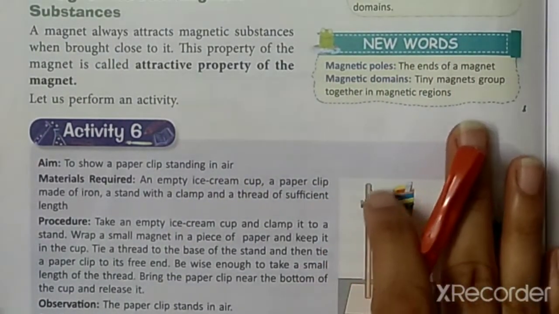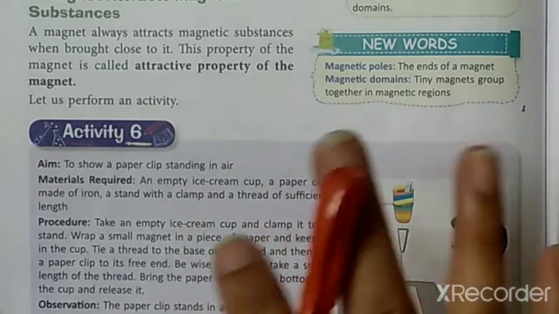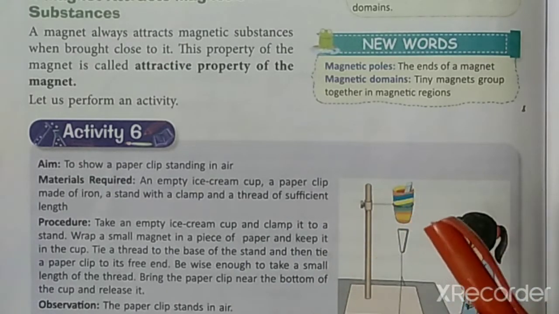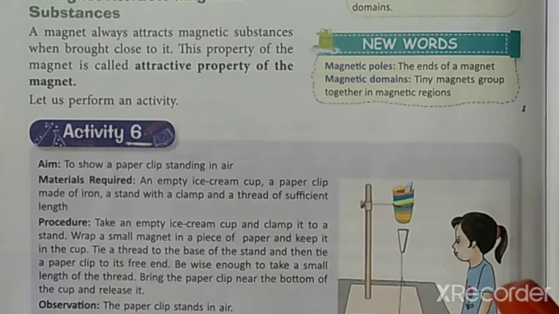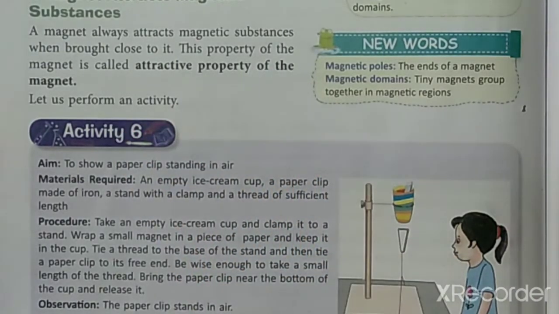Whenever any magnetic substance is brought close to a magnet, the magnet pulls the magnetic substance toward itself, and this property is called the attractive property of the magnet.